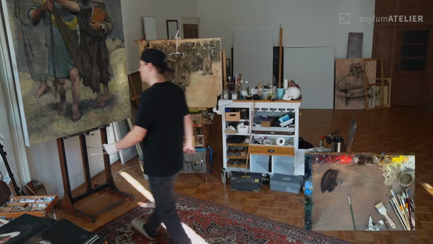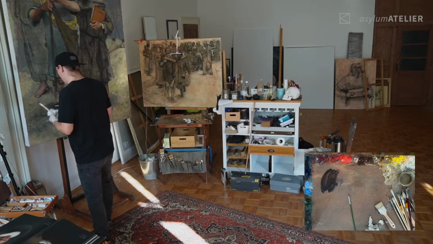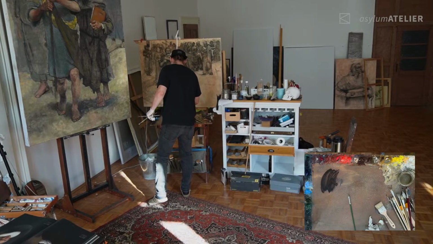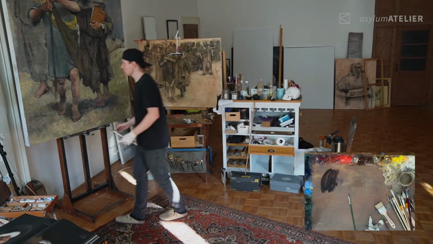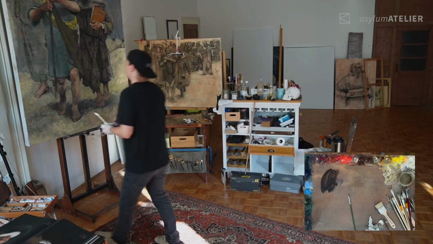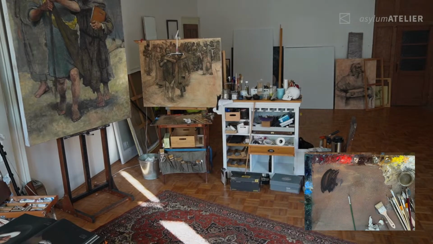I think I need a little bit more of the fingers here, going this way and then this way. So I'm changing the angles a little bit because I'm trying to give the sense of the perspective, and I don't want to break the perspective. I'm talking about linear perspective right now.